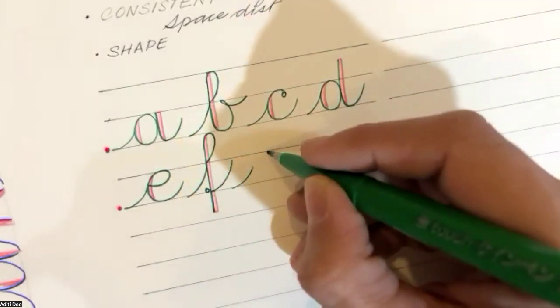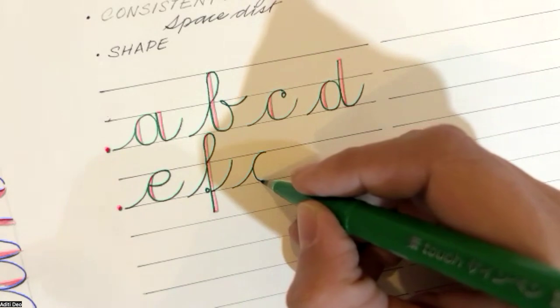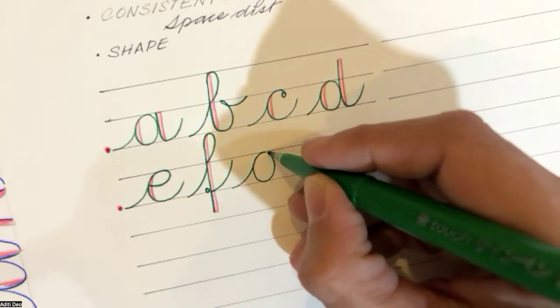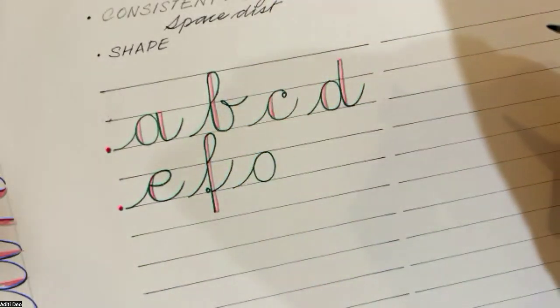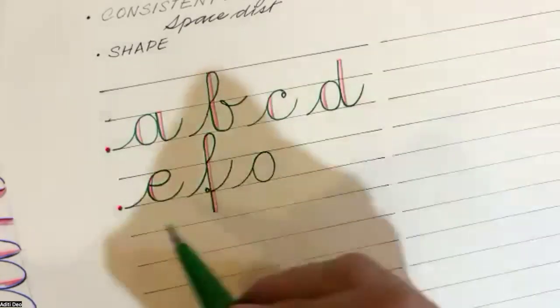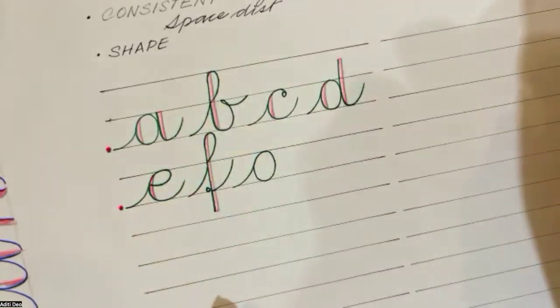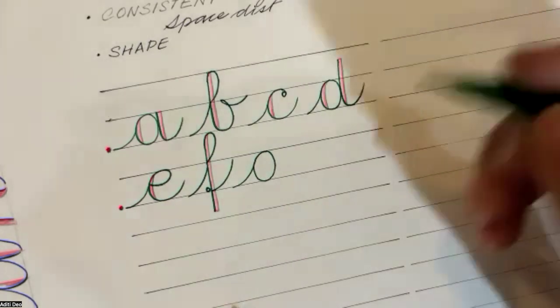I had a question. Does the ball terminal of the F face downwards or upwards? Sorry, which one? For the F, the ball terminal. It's just there on the side. It doesn't face anywhere. Oh, okay.